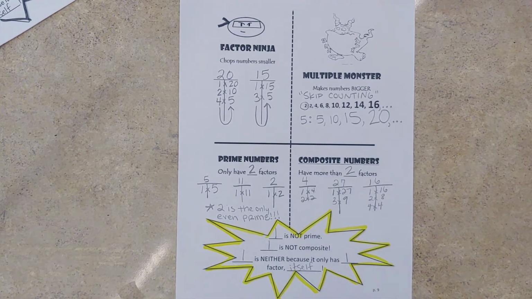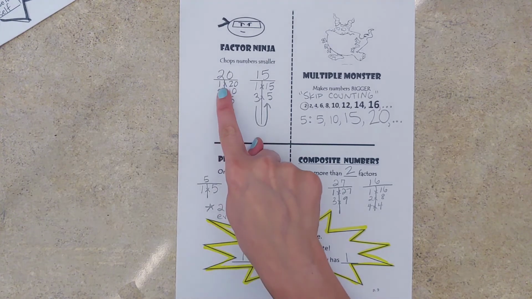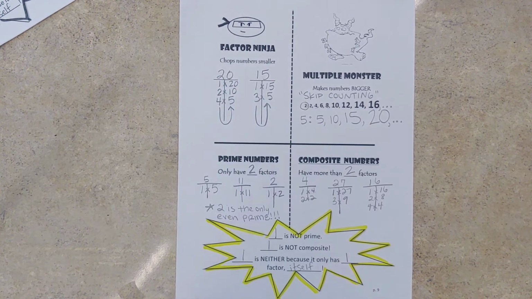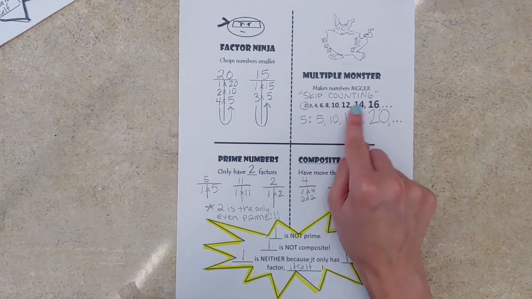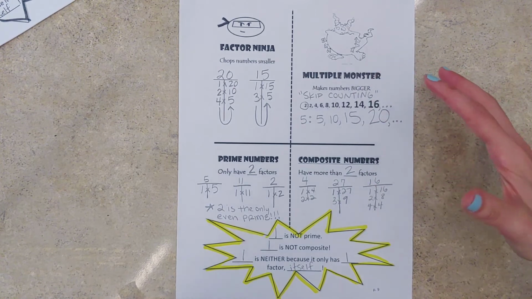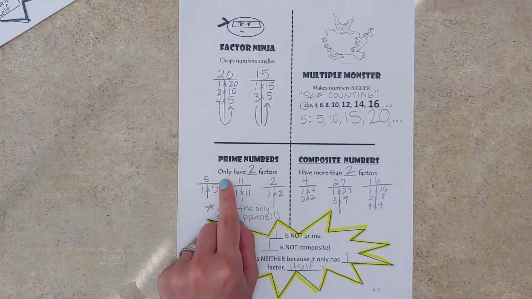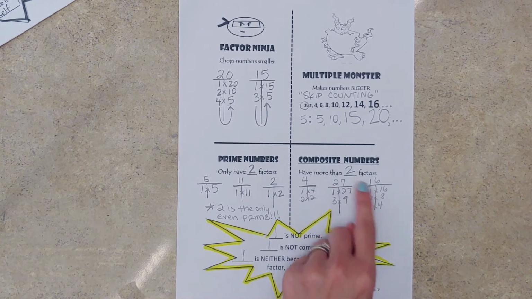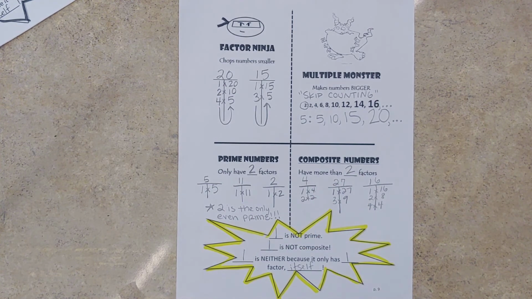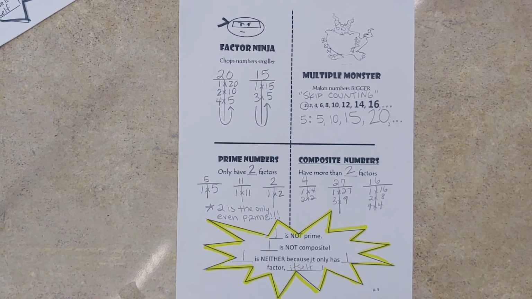So there we go. Factor Ninja chops numbers up smaller. So factors are the numbers that we multiply to get a number. Multiple Monster makes numbers bigger. It's just skip counting, right? Multiples make a number grow. Prime numbers have exactly 2 factors. Composite numbers have more than 2 factors. And 1 is a super important number because it's not prime, it's not composite, it's actually neither. All right, there we go.